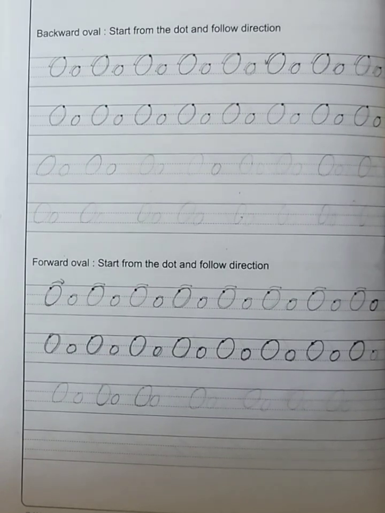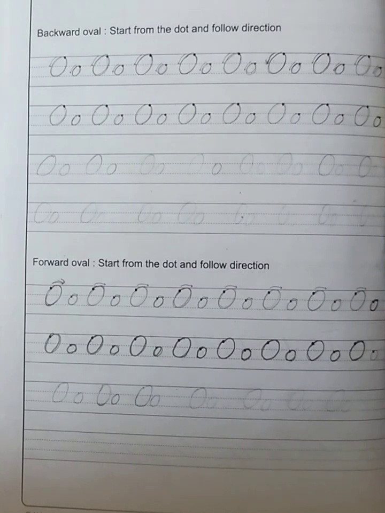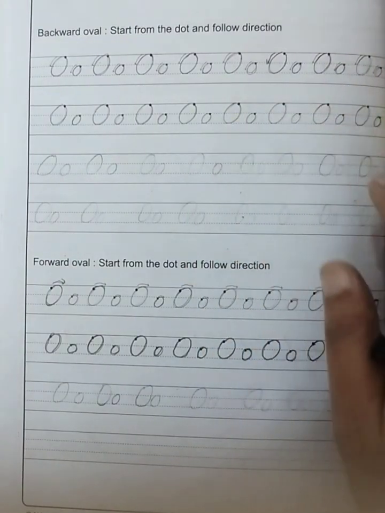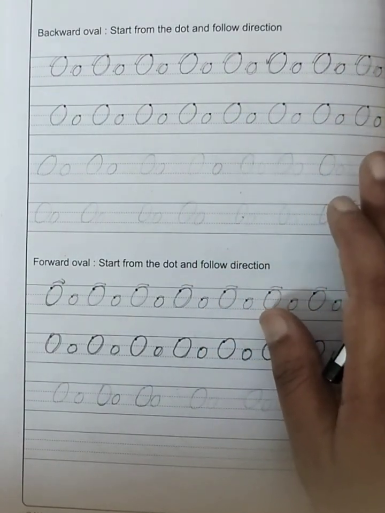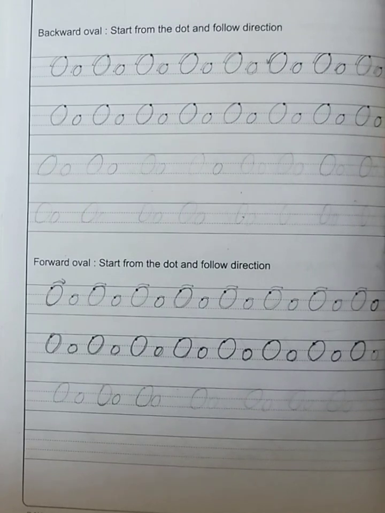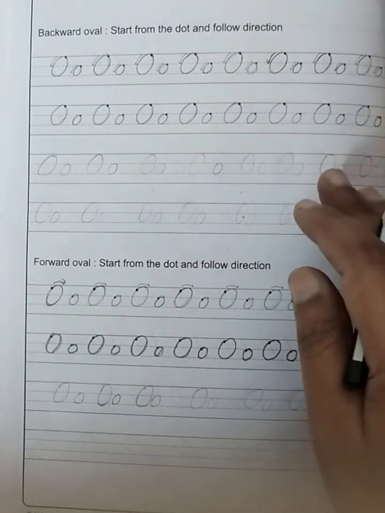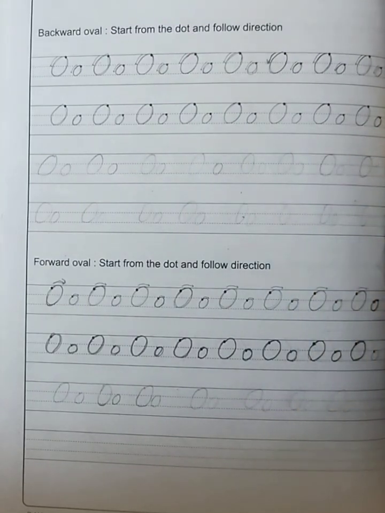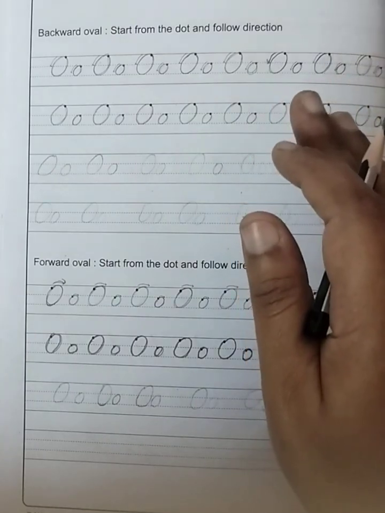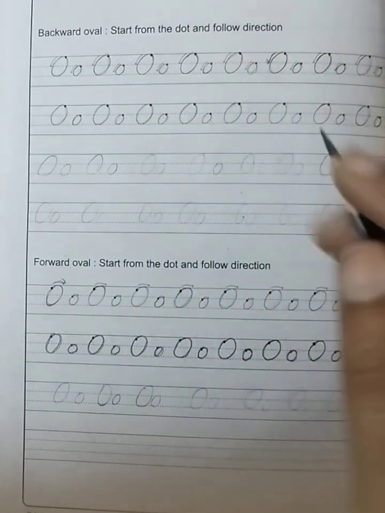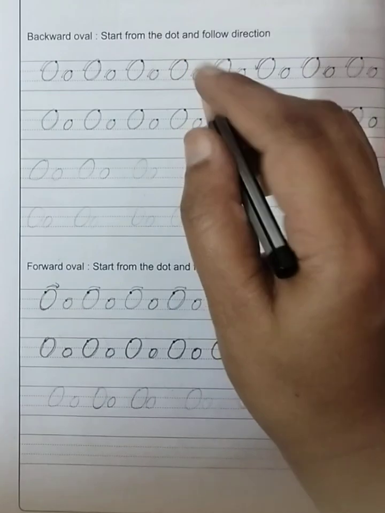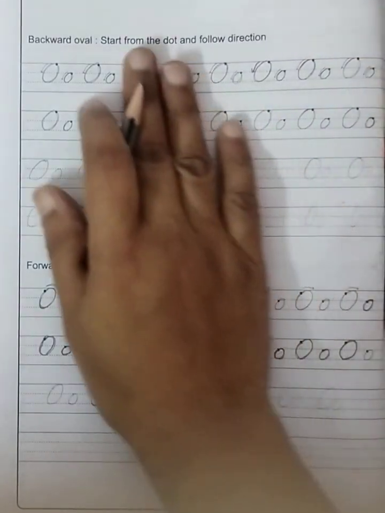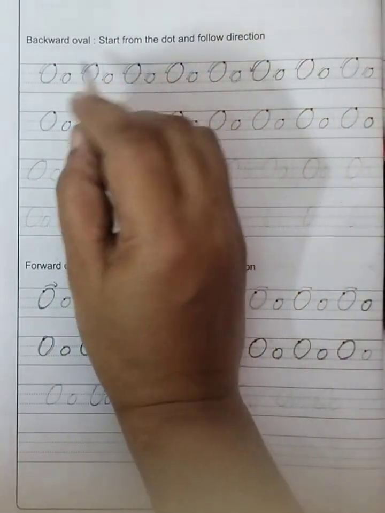Children, today we will learn about the basic patterns. So we have to start the cursive writing. Before going to that, we have to practice these basic patterns and shapes. It is helpful for children for writing the cursive letters very neatly and beautifully. In the last video, I showed the slanting line, how to practice the slanting line. In this video, I will show you the backward oval.